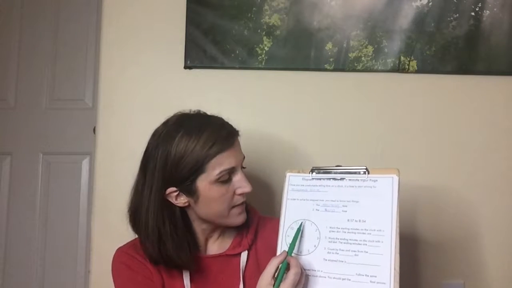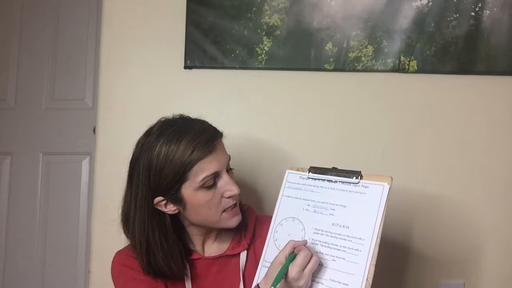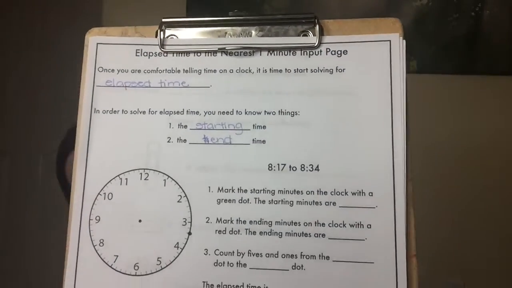So let's find where 17 minutes would be on this clock. I'm going to count by fives. 5, 10, 15. Now I have to count by ones. 16, 17. So that second tick mark is where I'm going to put my green dot. So that's my starting time. The starting minutes are 17.